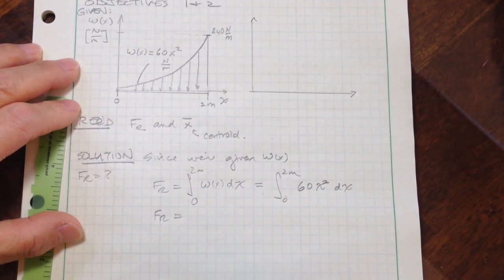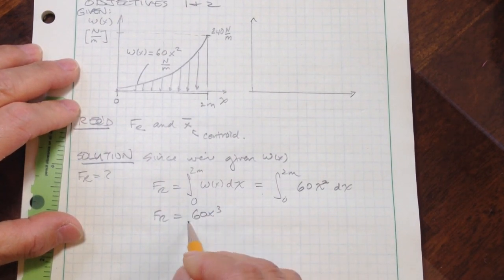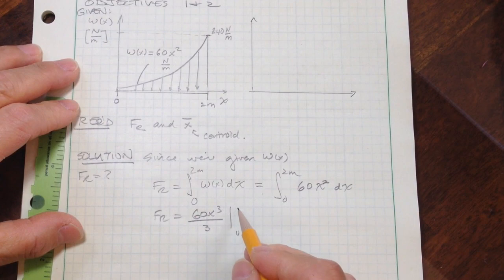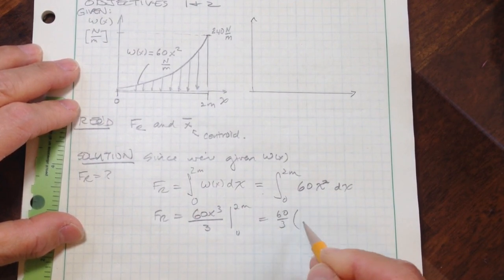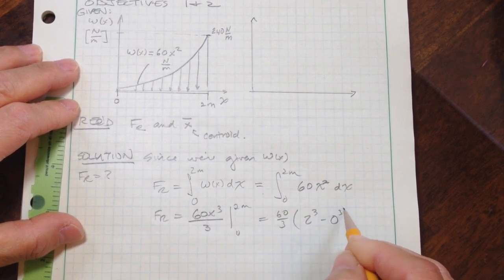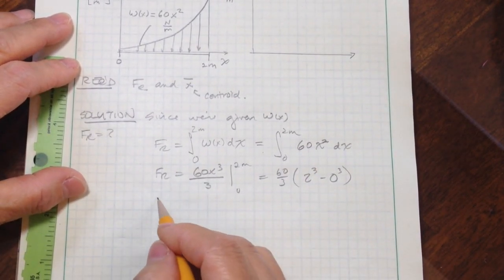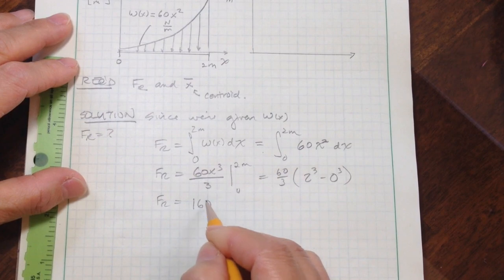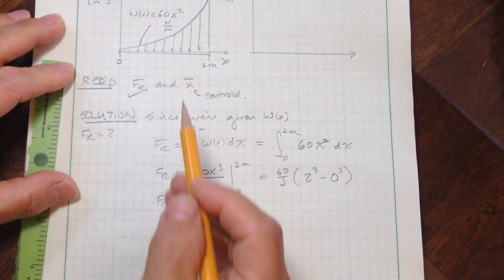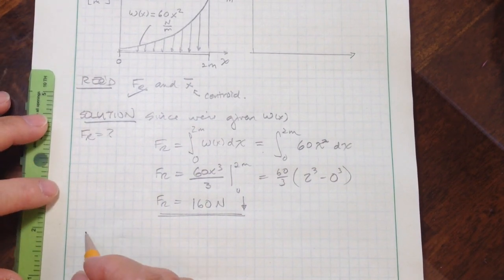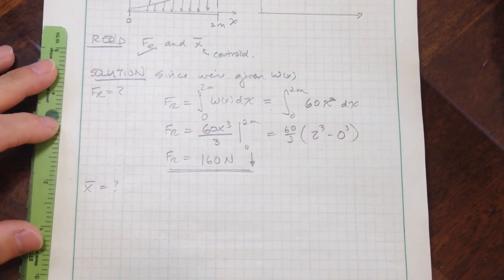The resultant force is 60x cubed over 3 evaluated from 0 to 2 meters, which would be 60 over 3 times 2 cubed minus 0 cubed, and the resultant would be 160 newtons going downwards. So we found that. The next part is to find the centroid.